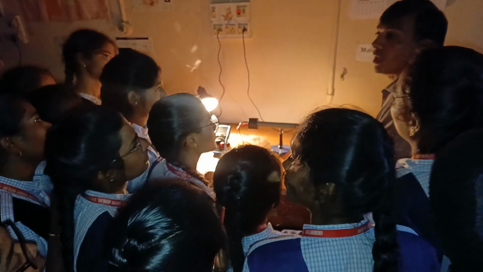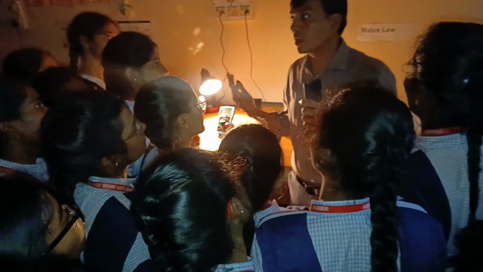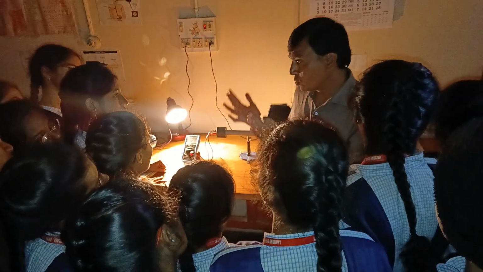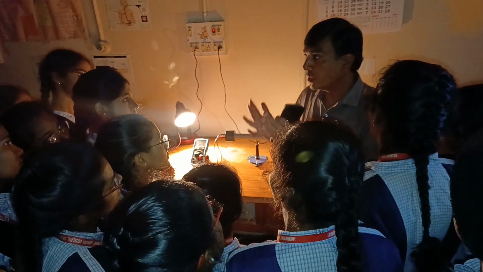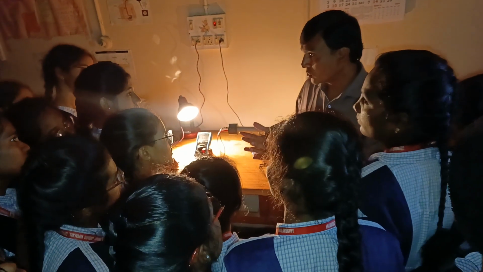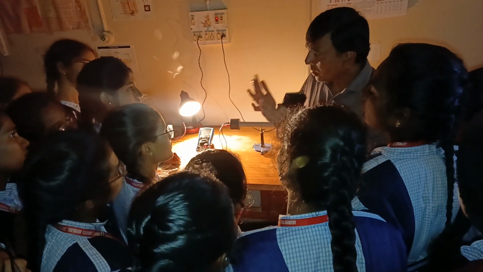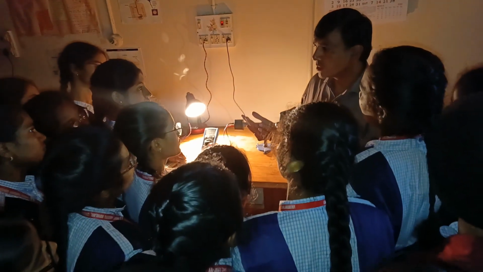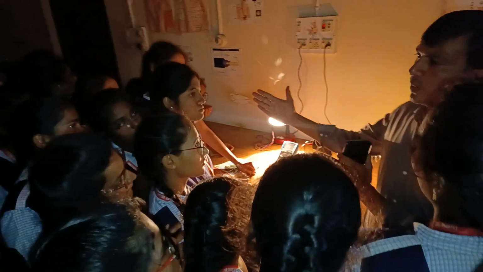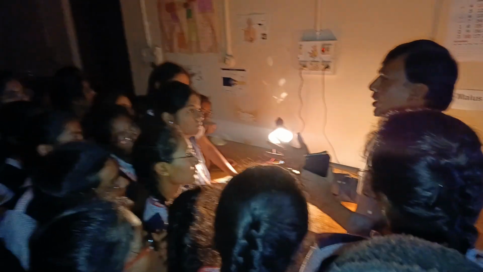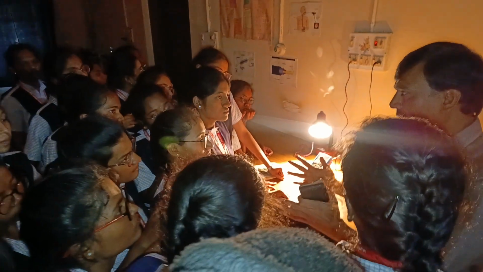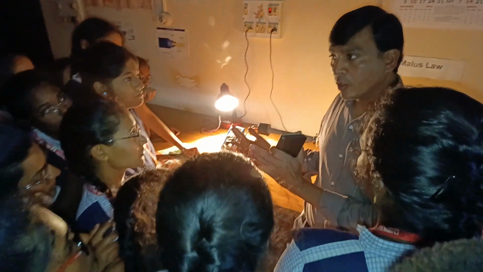So light waves travel in both ways, right? What do you say? Transverse wave. Light has a transverse wave nature. So sound waves travel in a longitudinal nature. Transverse means light goes into the x direction. Light is composed of what? Electric and magnetic fields. Light is composed of both electric and magnetic fields.